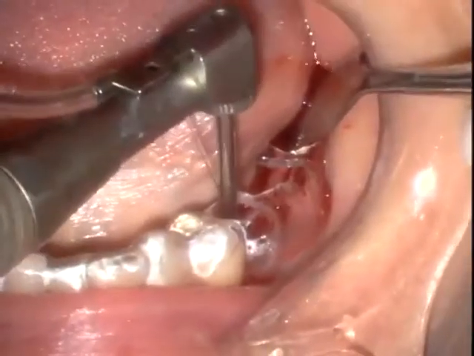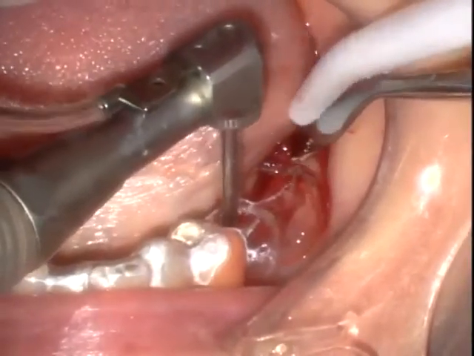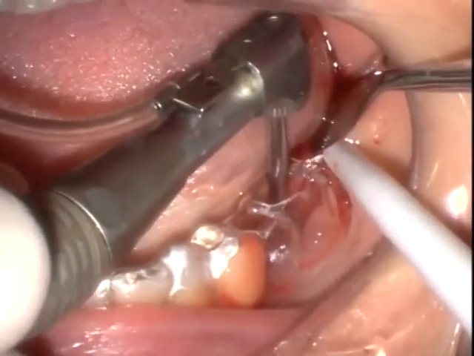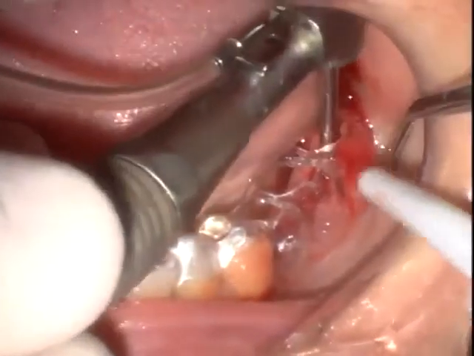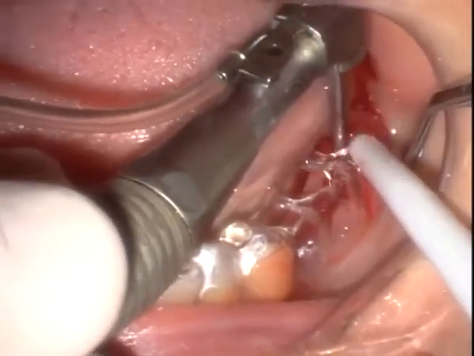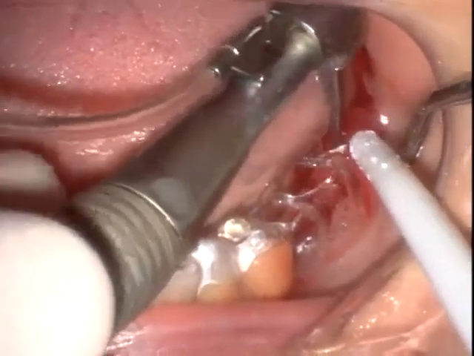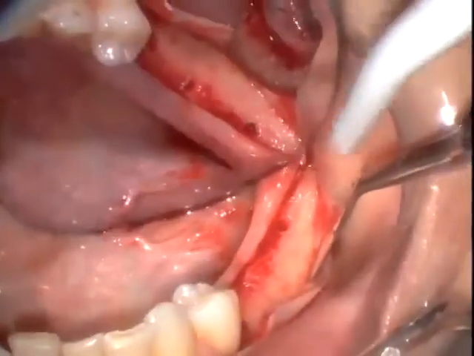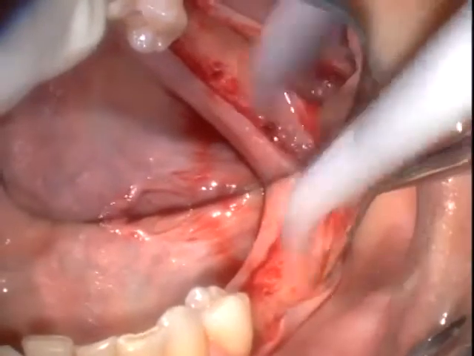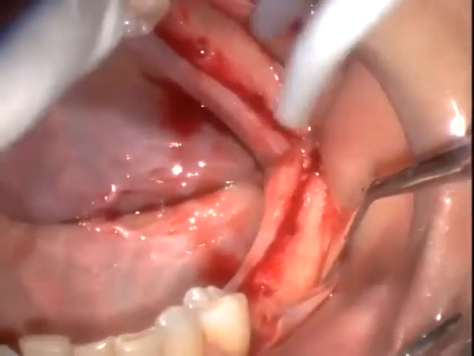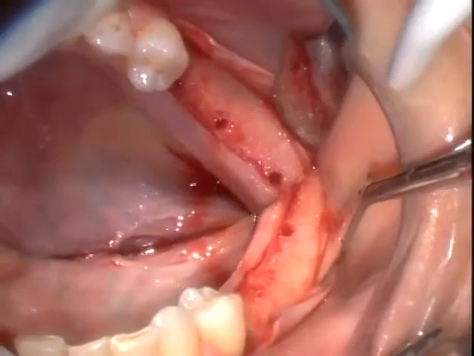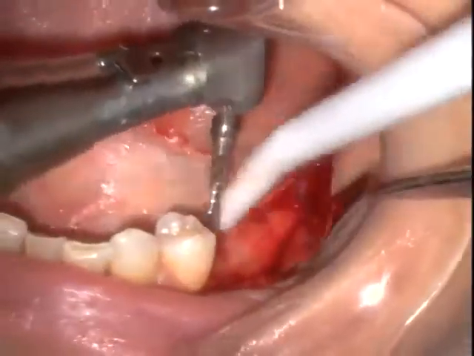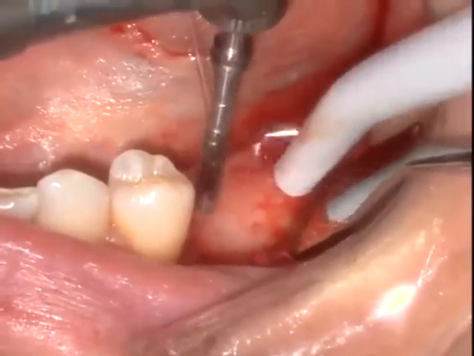A restorative guide is then utilized to initiate the first round drill that enters directly in the position of the future screw access channel or central fossa of the future restorations. This is taken from the cone beam image. This is a duplicate of the surgical guide that was painted with barium sulfate, and you can see those initial drill holes now coordinate with the future position of the screw access and restorations. This is really important to make sure that these initial pilot drills are placed in the right position.